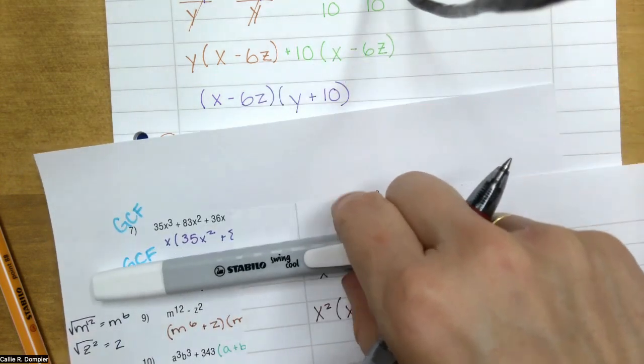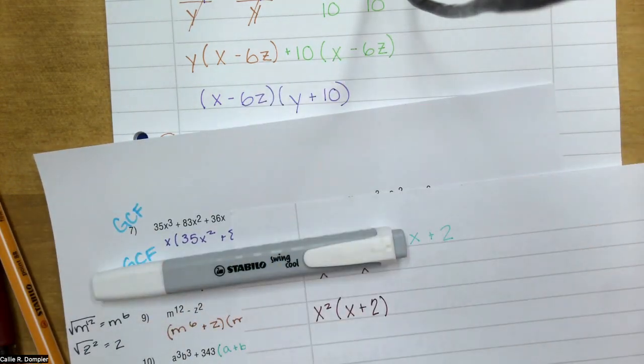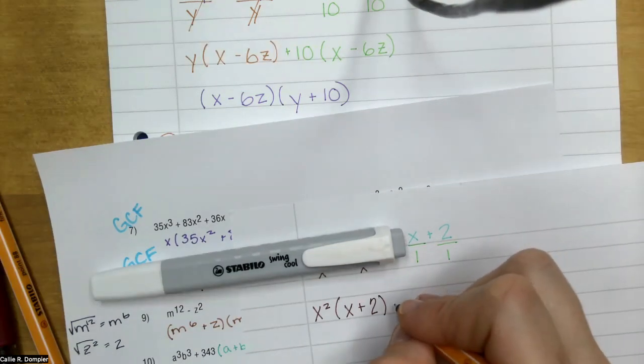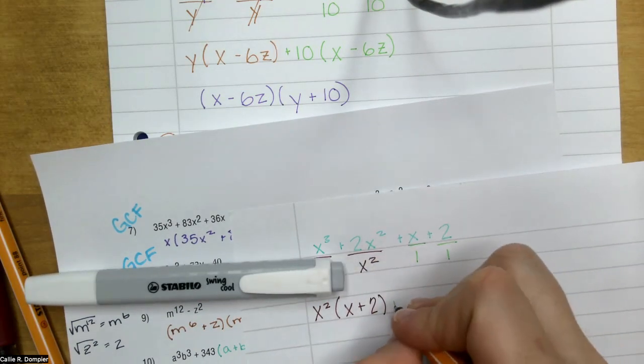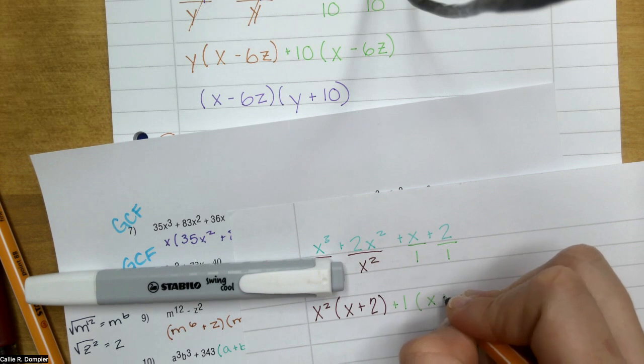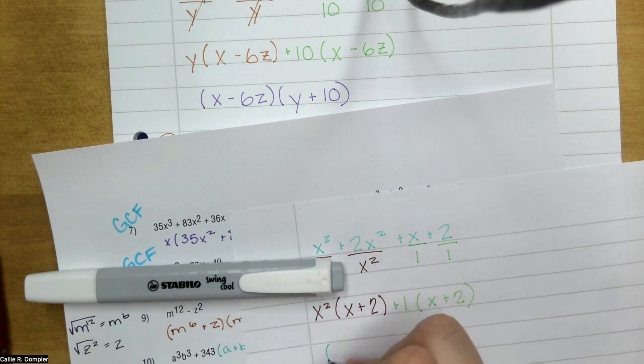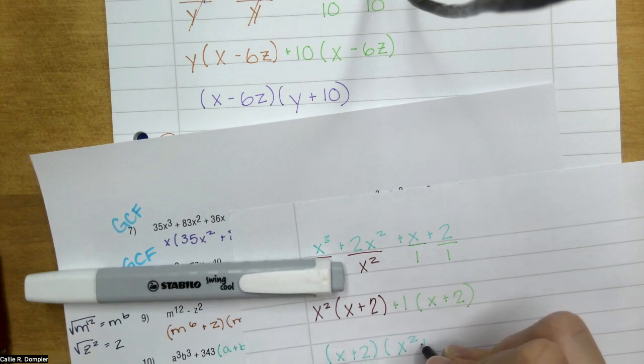Over here I have x plus 2. This is important because there's nothing to divide out, right? It's okay if you just divide out 1. That was a positive, so it's going to be a positive 1, and then you just write what you had, x plus 2. Good? All right, so our final answer is x plus 2 times x squared plus 1.